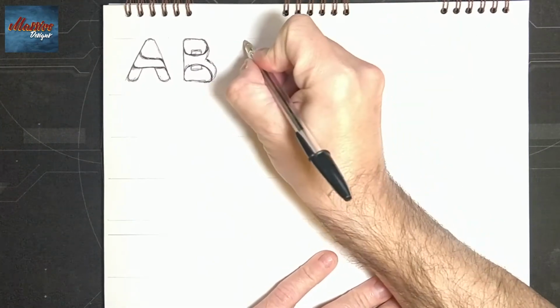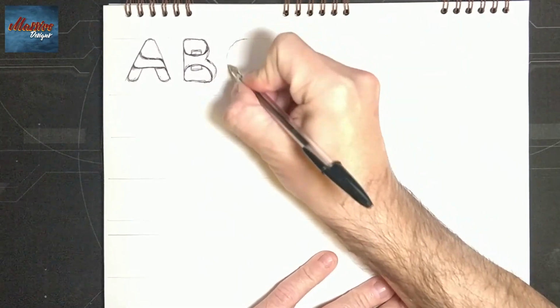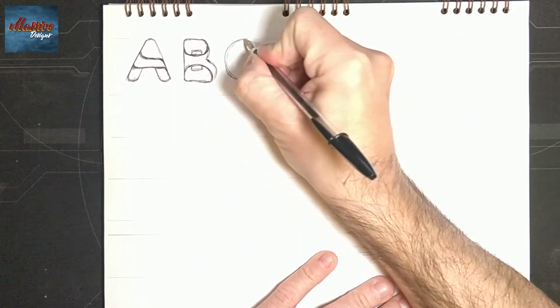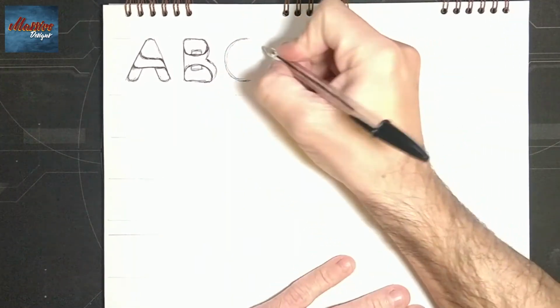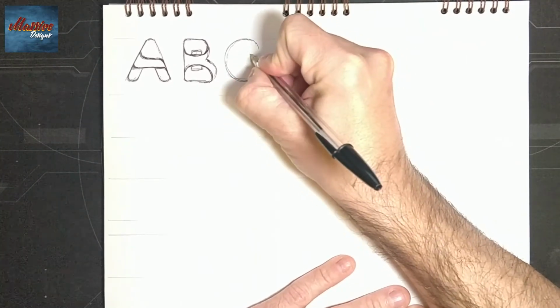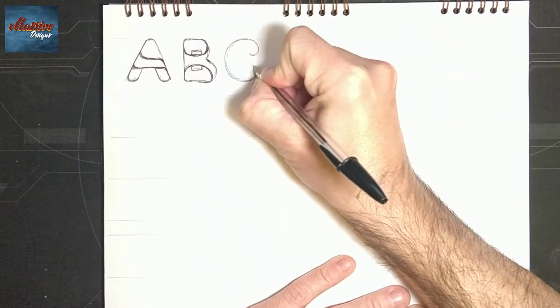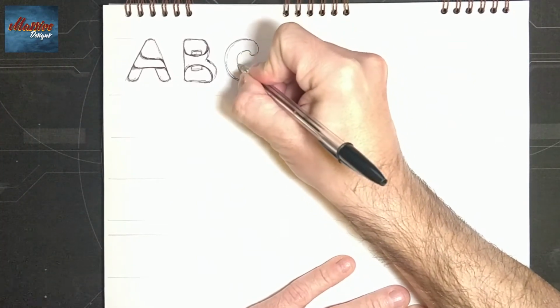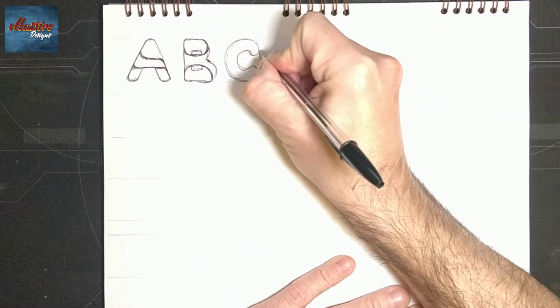Now the C is also almost like a half moon, no? So again with the round corners we do something like this, okay?